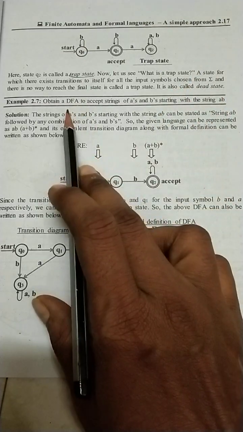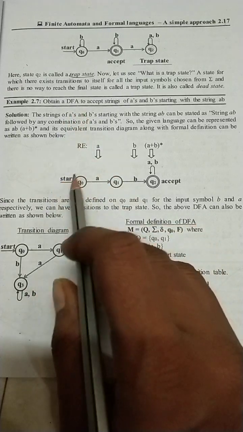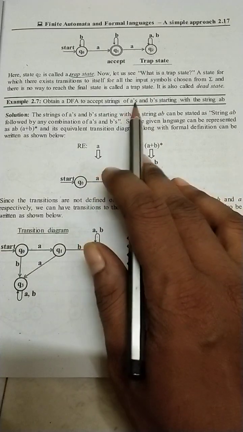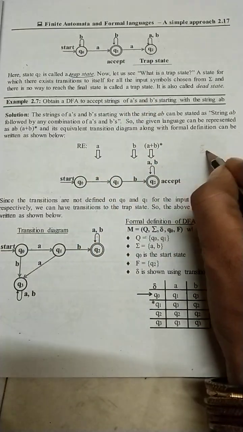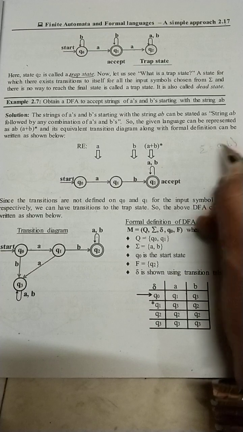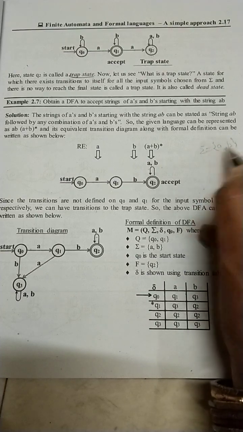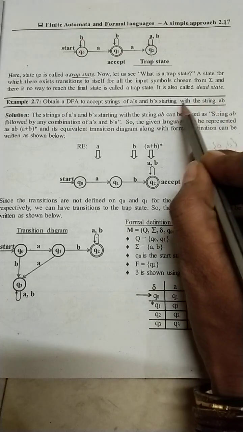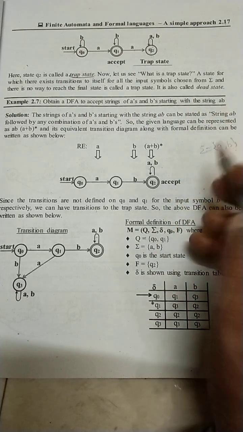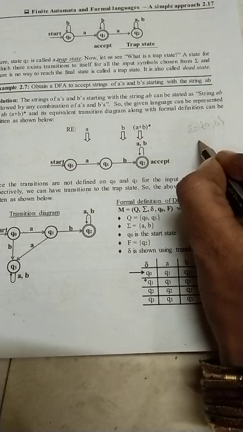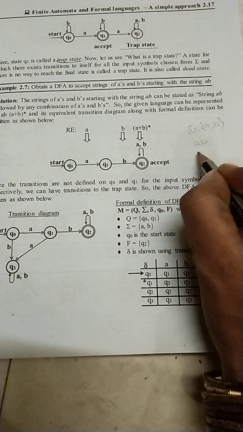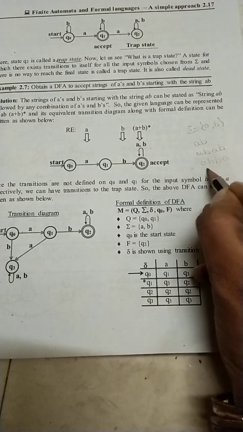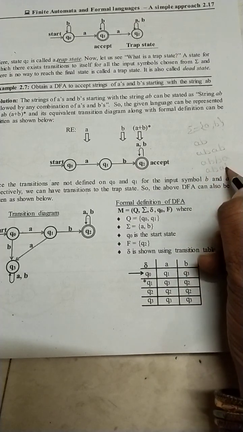As we have discussed, DFA means every state should take a transition for every alphabet. So what are the alphabets we have? Alphabets are A and B. A and B are the alphabets given, and the string should start with AB. What will be the examples? For example, AB should be there, and it may be followed by anything: AB again, or BA, or ABB.